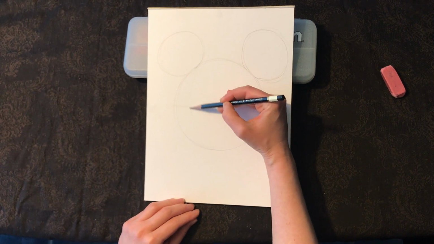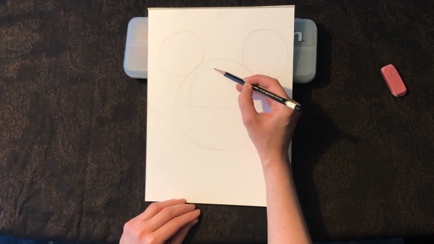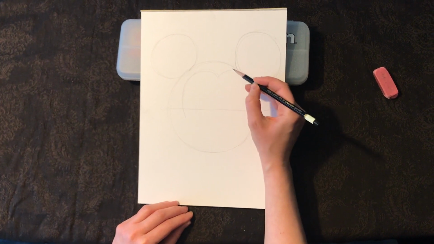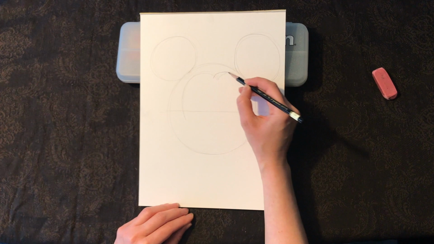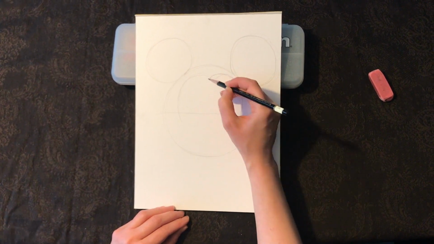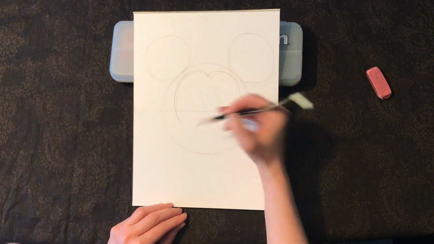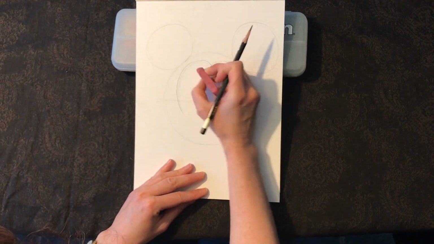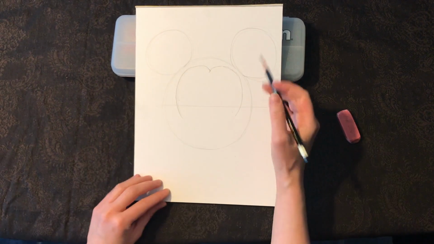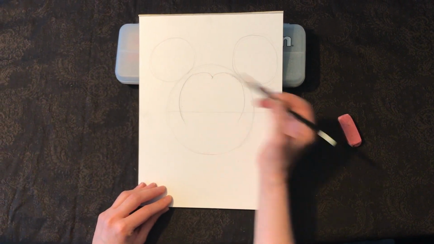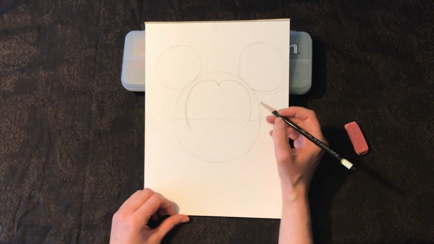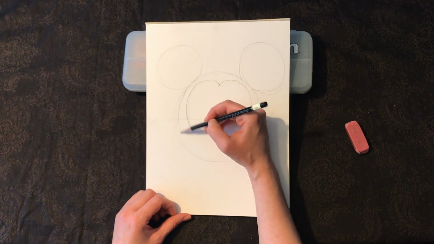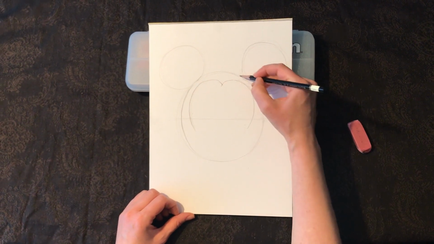Now, here we're going to draw a shape. Tell me what it reminds you of. It's kind of like a heart shape. It goes slightly below my center line, because part of his face is white or peach and the other part is black. So we're separating those parts. I'm gonna make his face a little more narrow. It's kind of a narrow oval.